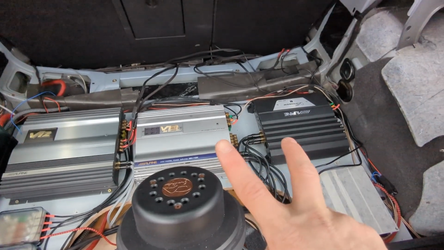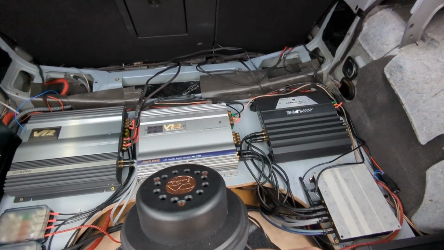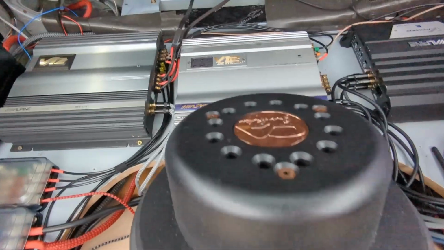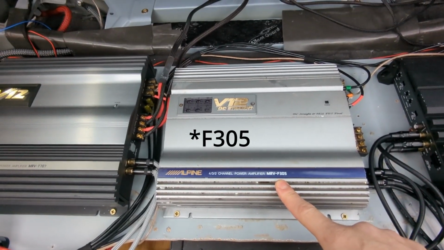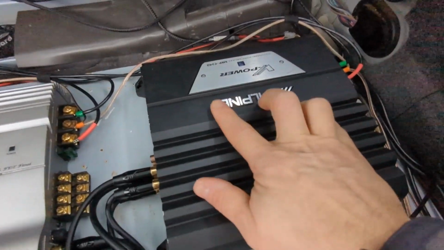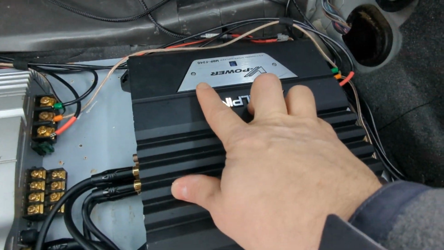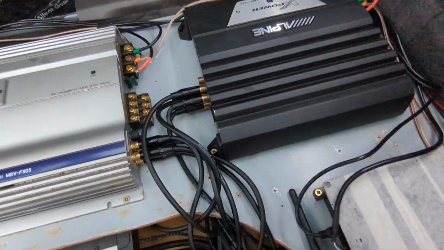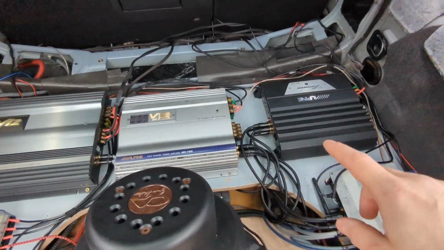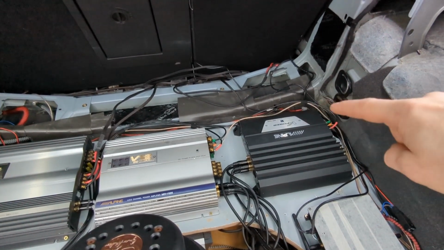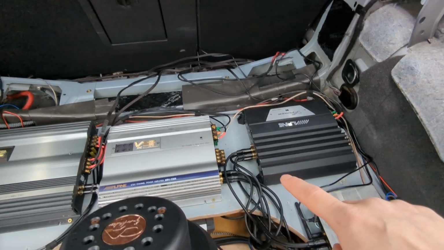And now I have two 4-channel amplifiers. This one is a 505, and this one is MRP 240. Now this is upside down just because of the connections. There's no reason, because I have power on that side, and I have RCAs here.